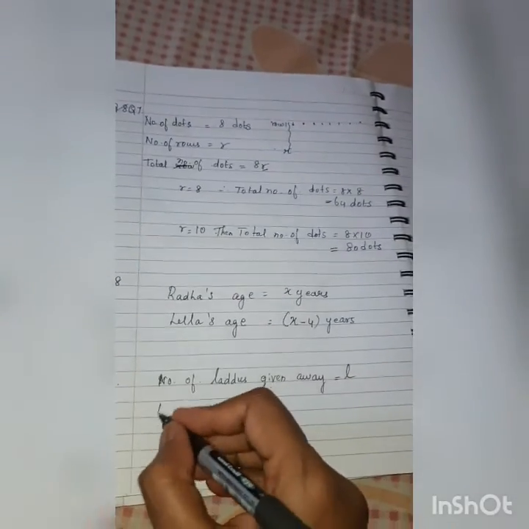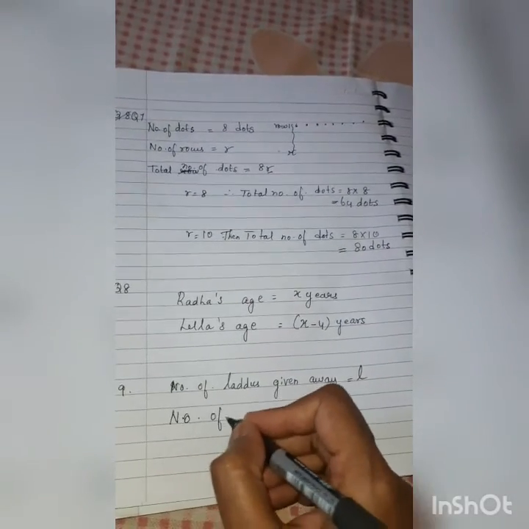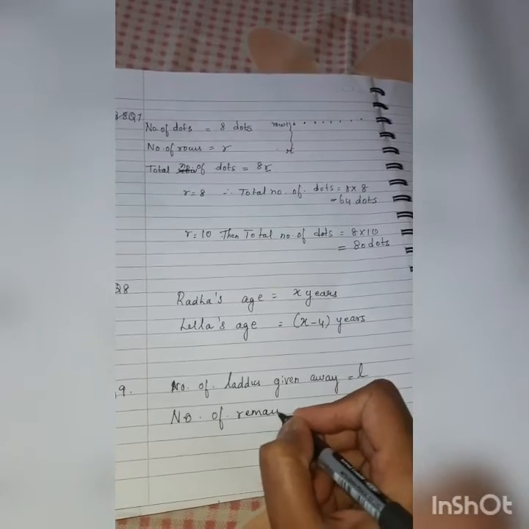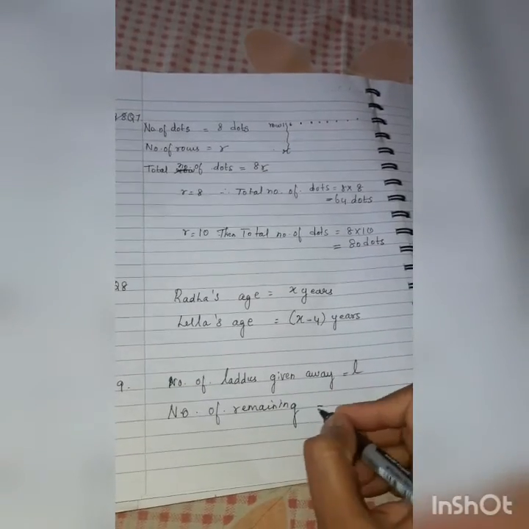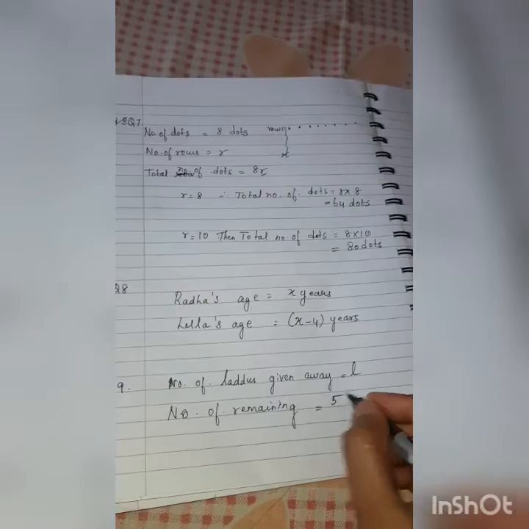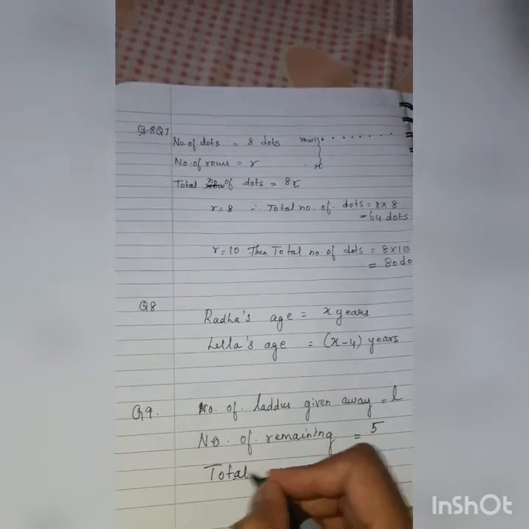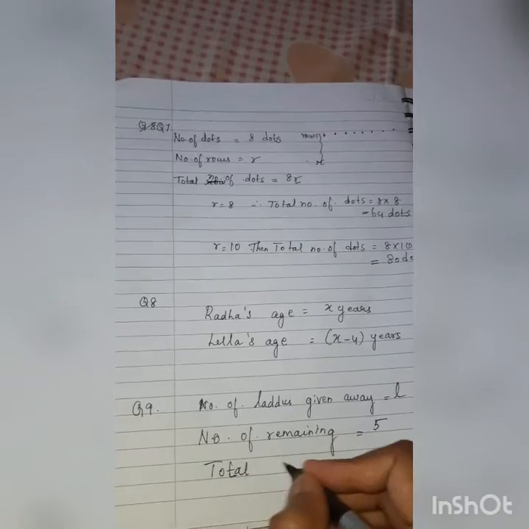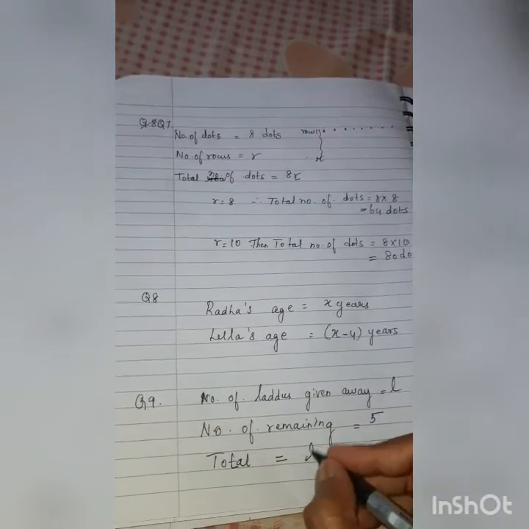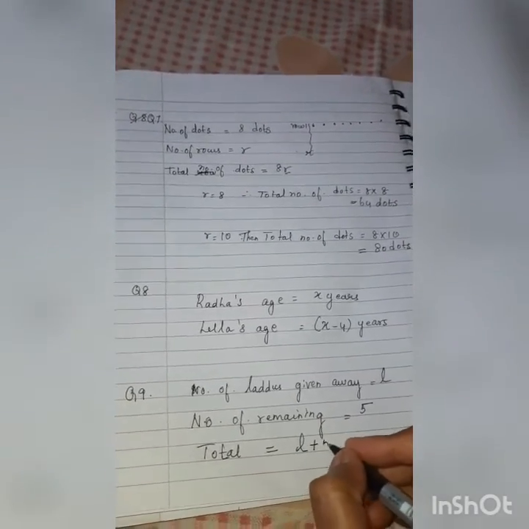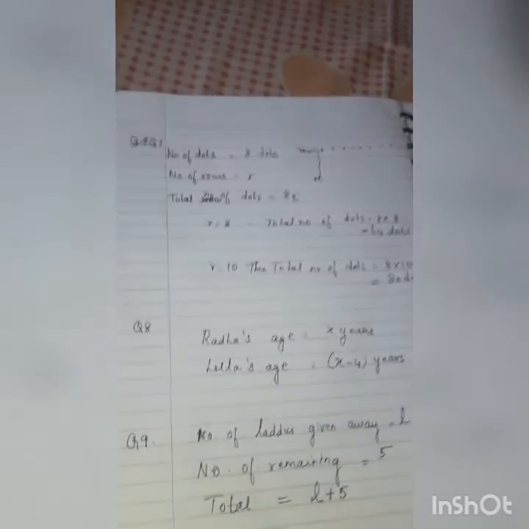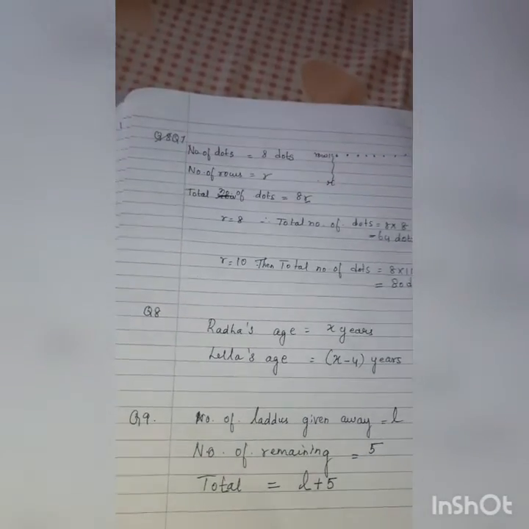The number of remaining laddus is equal to 5. So then how many laddus did she make? The total number of laddus is equal to L plus 5. She still has 5 more. So L plus 5.